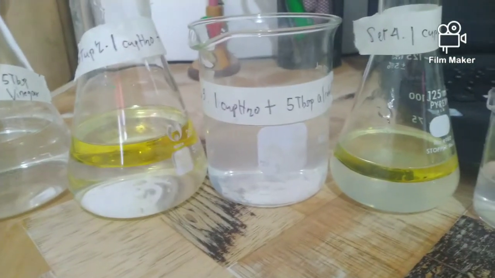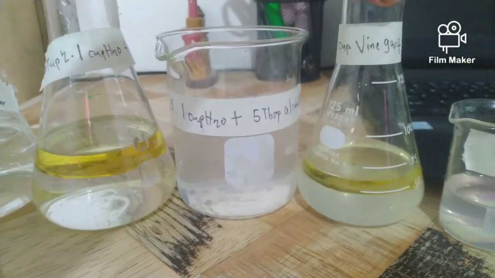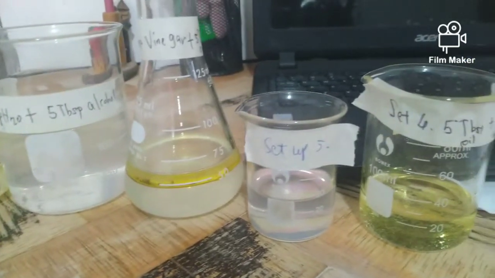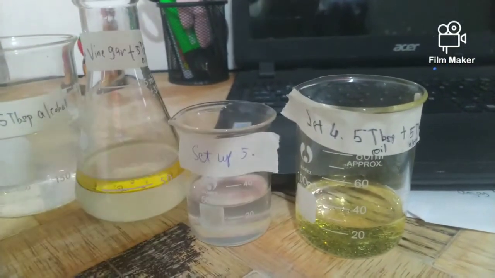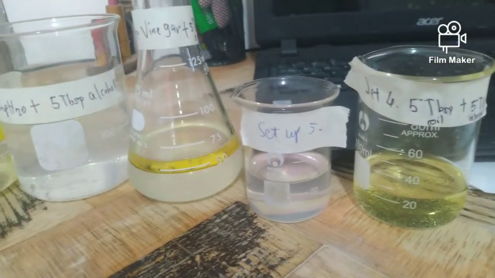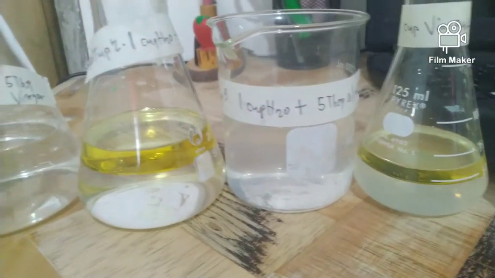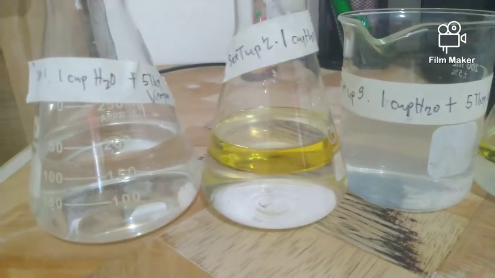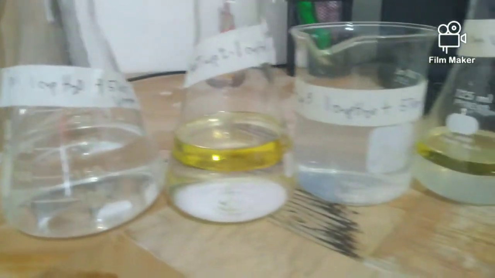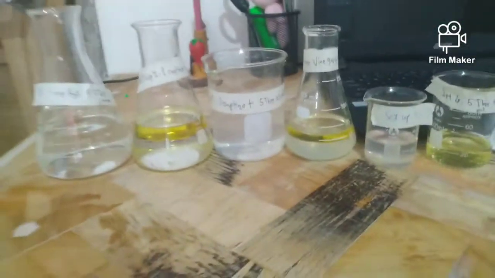Setup number 4 is the mixture of vinegar and oil. Setup number 5 and setup number 6, the mixture of oil plus alcohol. Now you can observe and distinguish which mixtures mixed together and which did not mix. Okay, thank you.